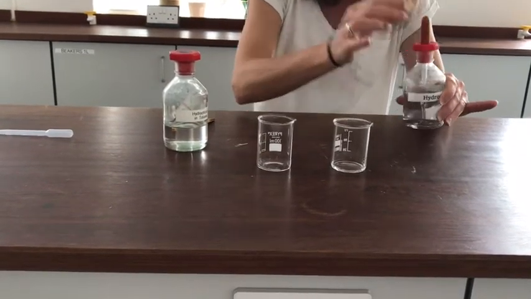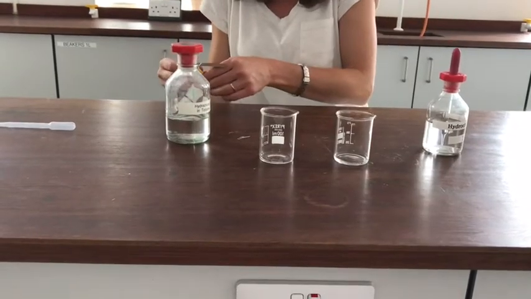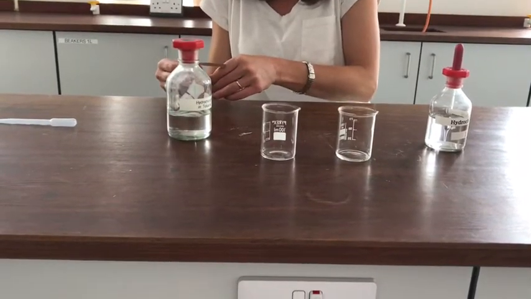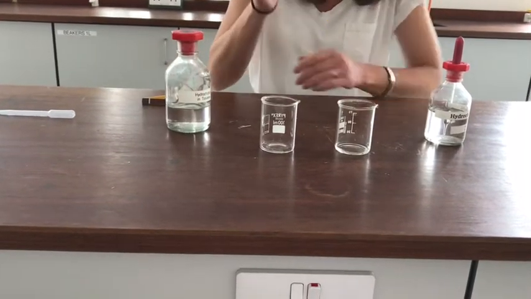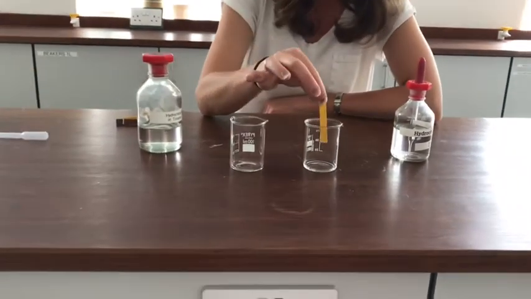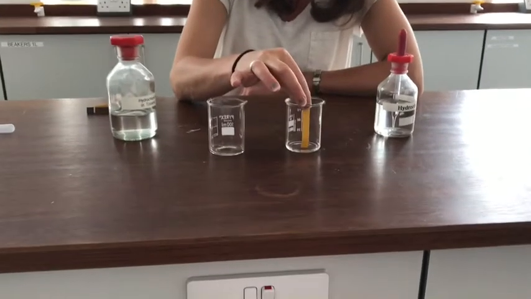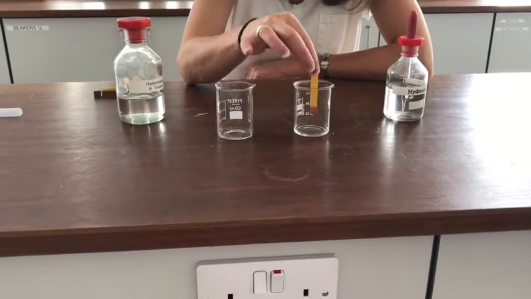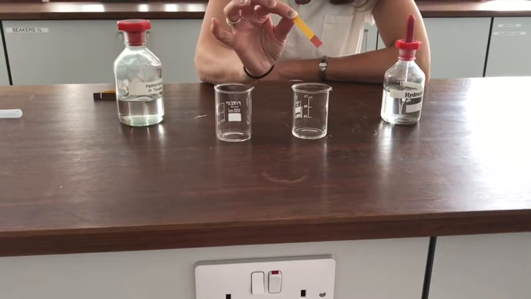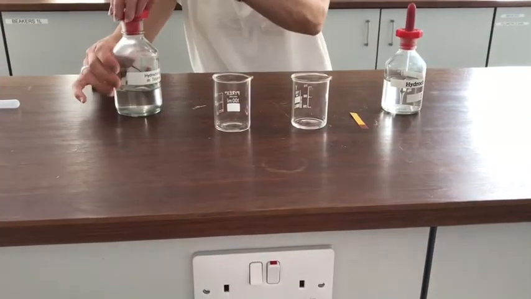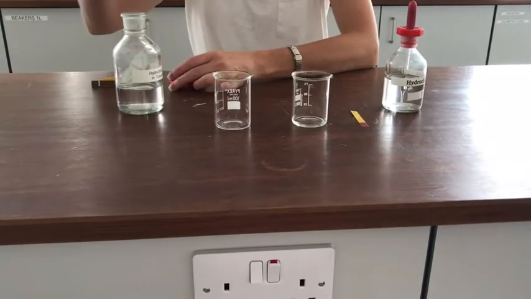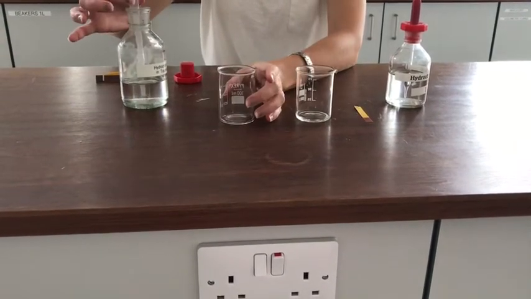Okay, so there is my hydrochloric acid, my conventional hydrochloric acid. I'm going to put some indicator paper into it, and I hope my indicator paper will go red, proving that this is an acid. And there we are, definitely gone red. With the other one, the hydrogen chloride dissolved in toluene, I'm going to do the same thing.